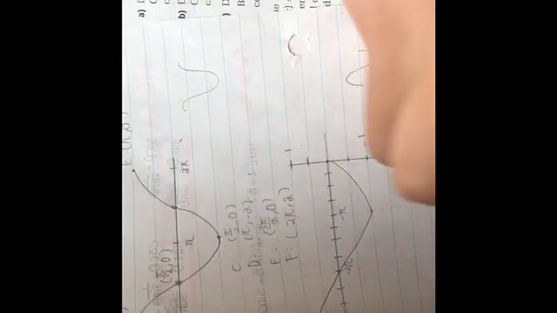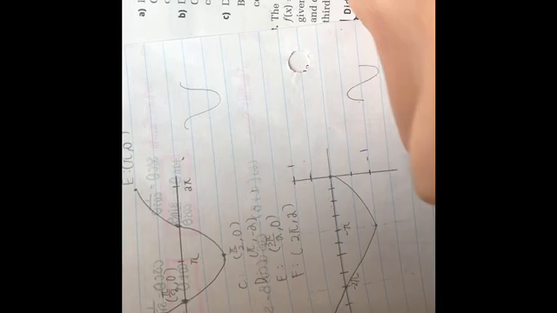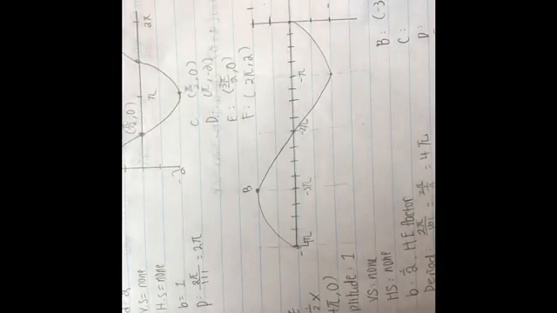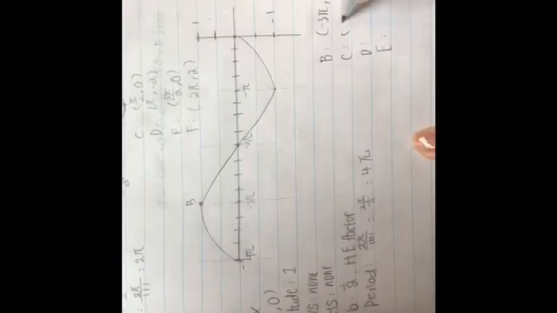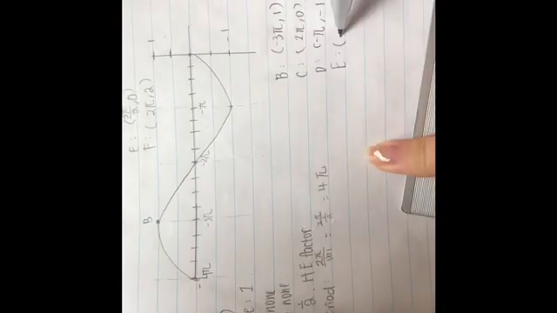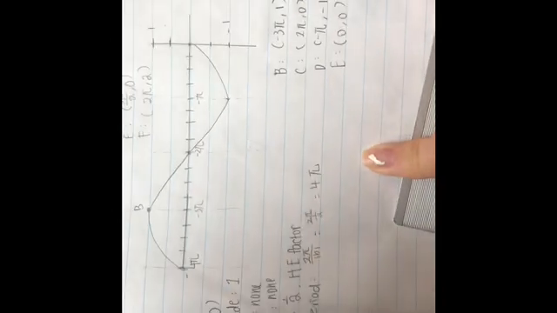So the question asks to determine the points B, C, and D. B is here. This point is negative 3 pi, 1. And C is here. This point is negative 2 pi and 0. And D is here. This is negative pi and negative 1. And E finally is here. This is 0, 0. So now we have all our coordinates.